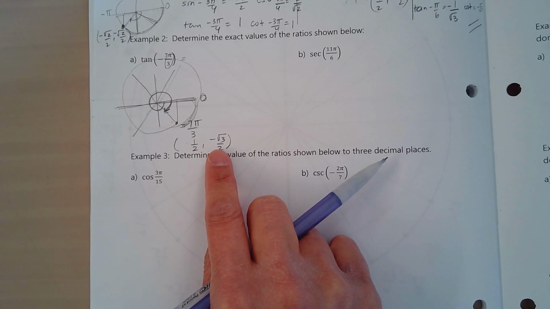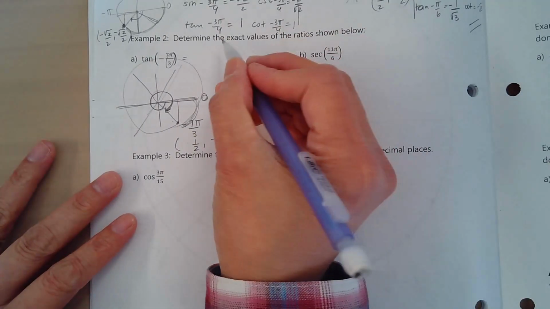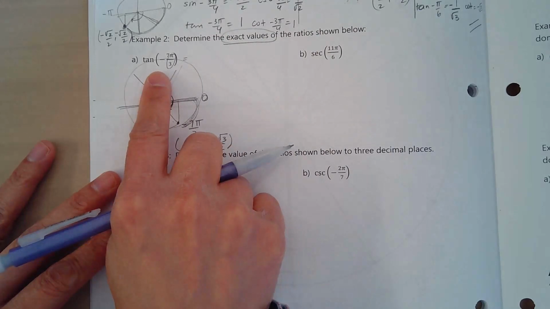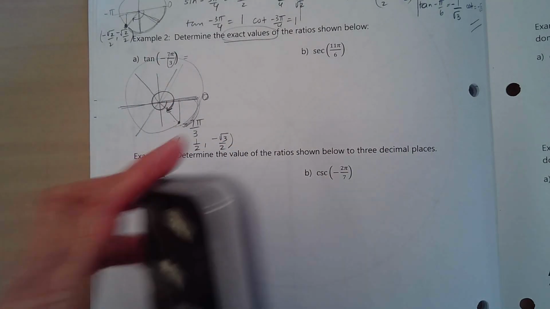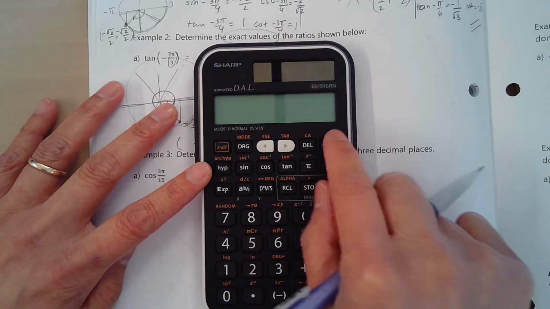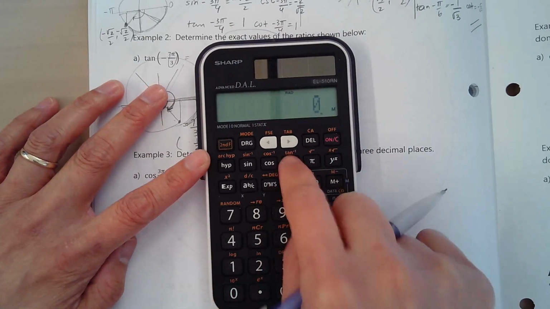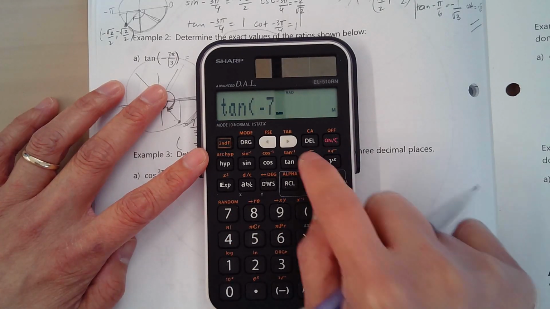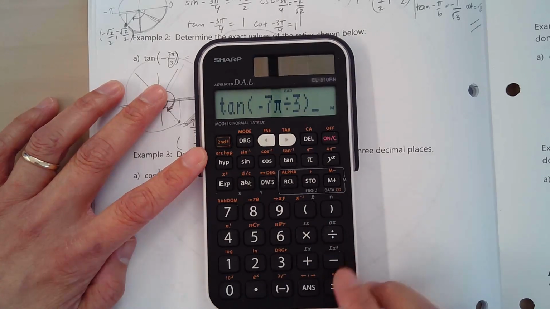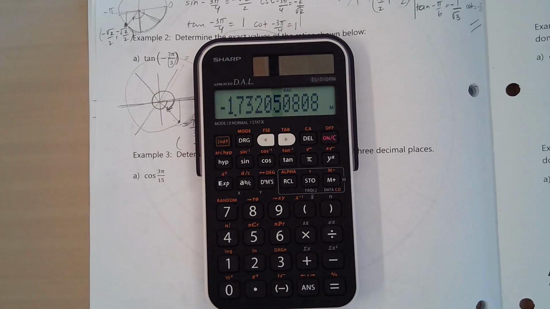Just put the numbers on the calculator, we find the exact value. Can we do that without doing the rotation? Okay, here we go. We'll see if we put that onto your calculator. What number did we get? I'm going to get -1.73.